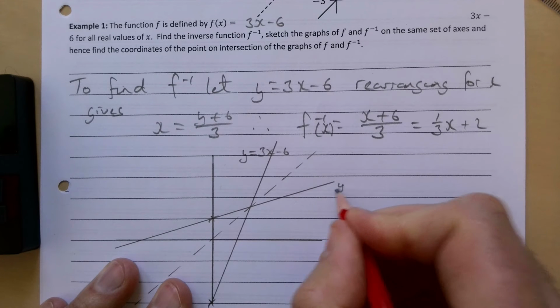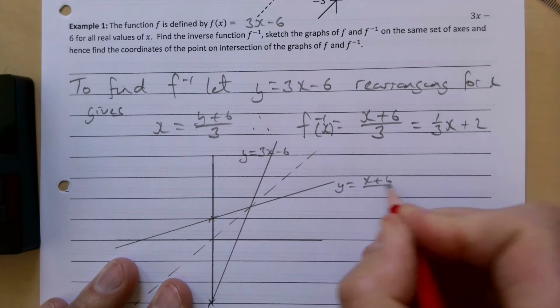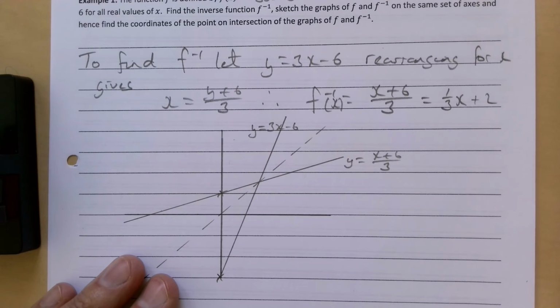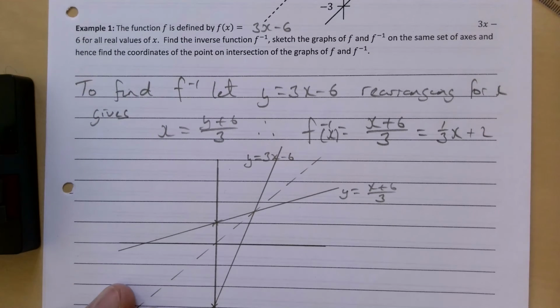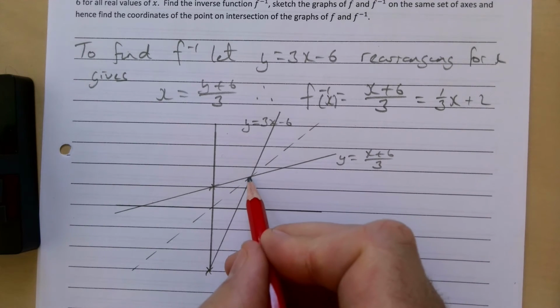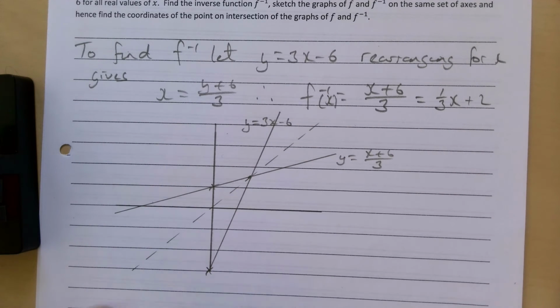This is our function y equals x plus 6 over 3, and then that's the line y equals x. So the point of intersection of the two graphs which has been asked for is also the point of intersection of the line y equals x. Can you see that? So that point there where it crosses, and we can work it out from there.